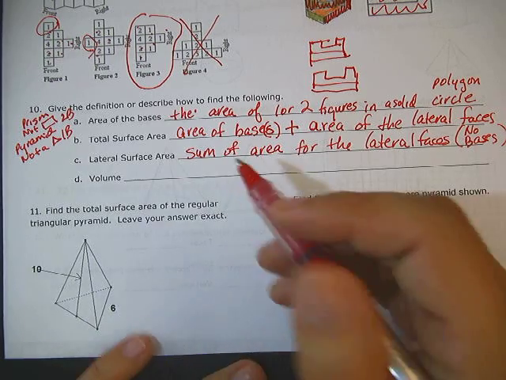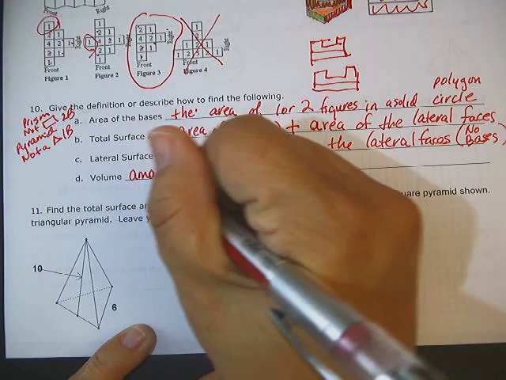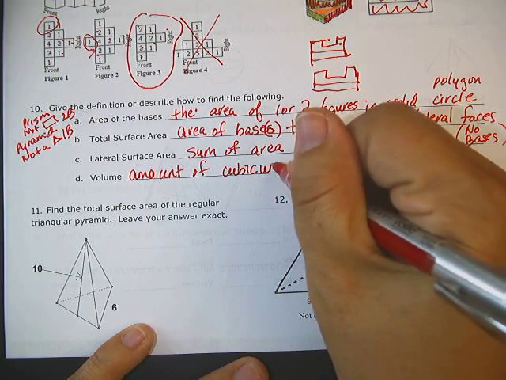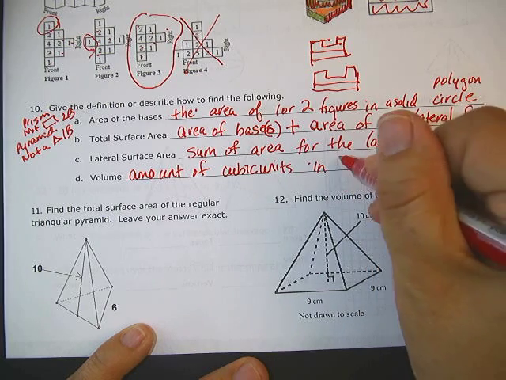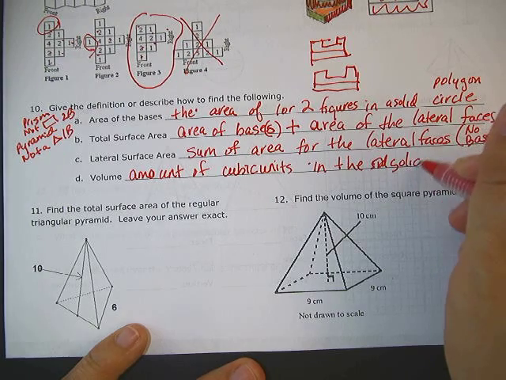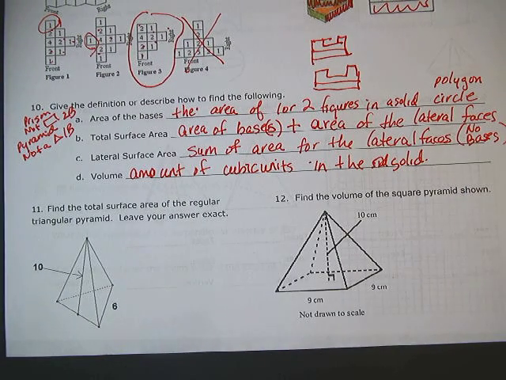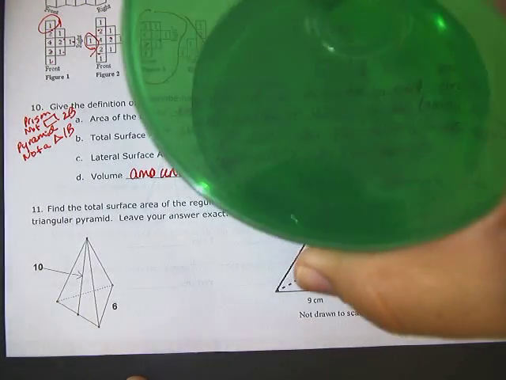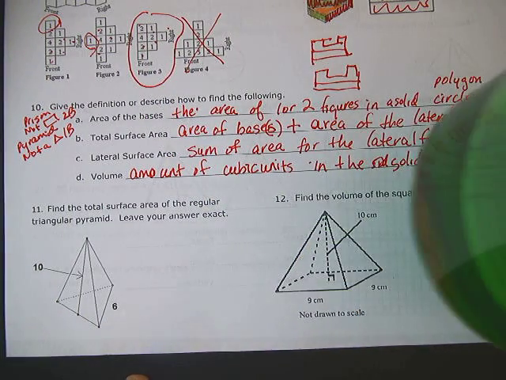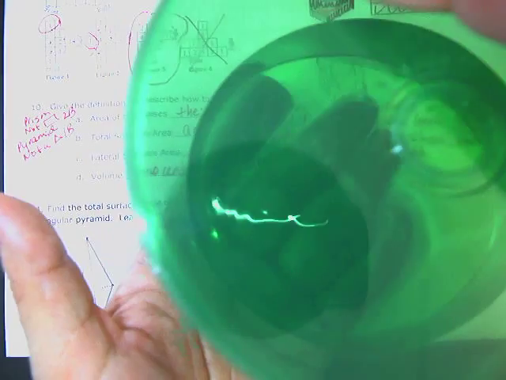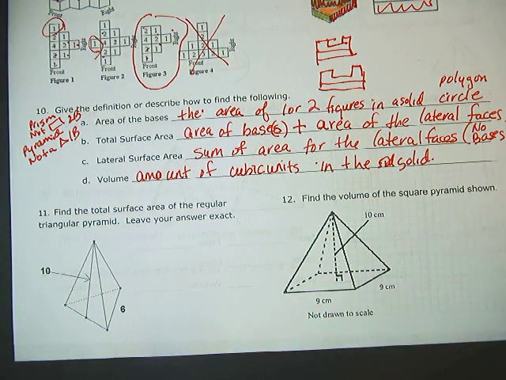For volume, that is the amount of cubic units in the solid. So when I was dealing with my cylinder, I could also think of how much water my cylinder could hold. So when I had these nice solids in here, the volume, think of the water in there. How much water can it hold? Whereas the area is how much to cover the sides and the top and the bottom. The top and the bottom are the bases. Okay.